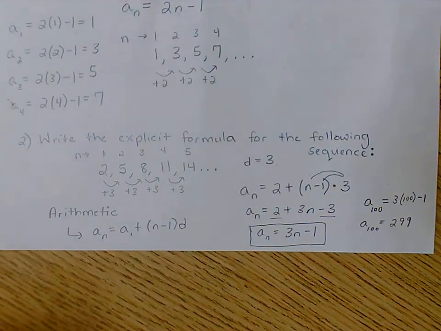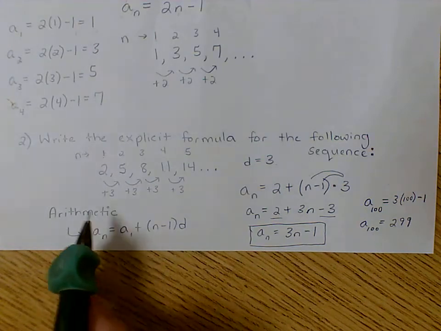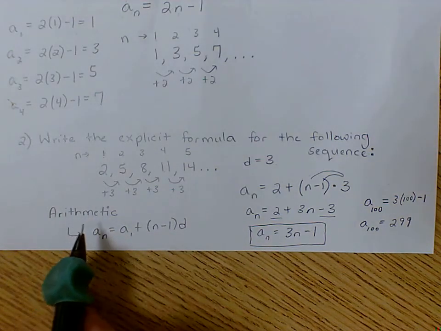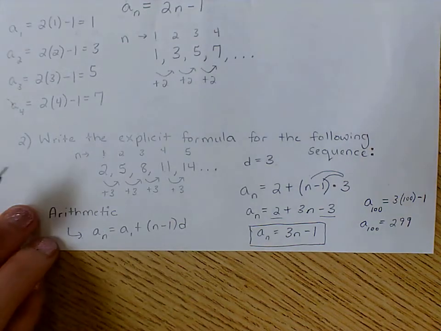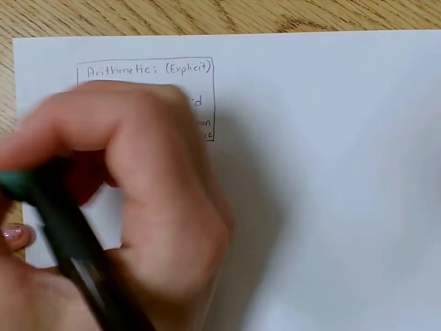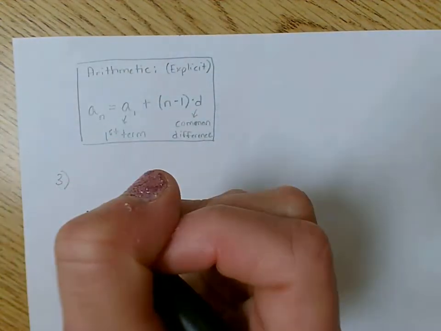So let's do a couple more examples because your sequences won't always be arithmetic. And if it's not arithmetic, then you're going to have to use a different formula, okay? So I'm going to flip over, and we're going to do some more examples, okay? So this would be example number 3.